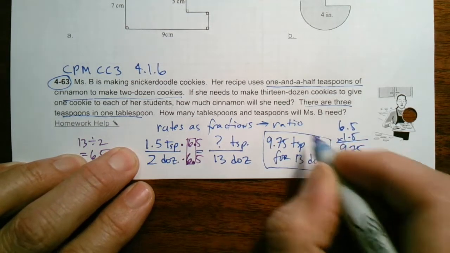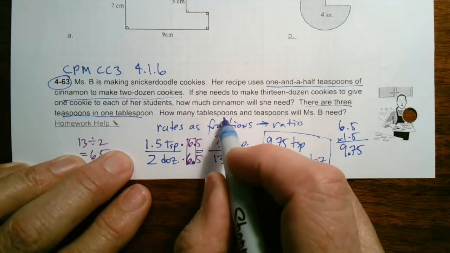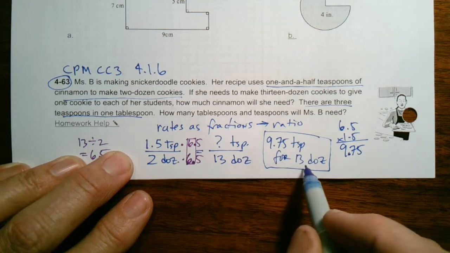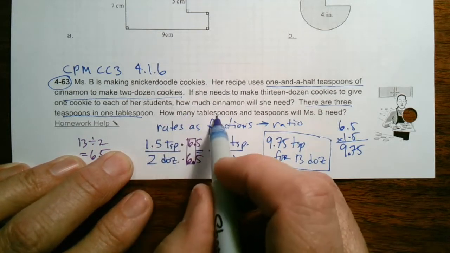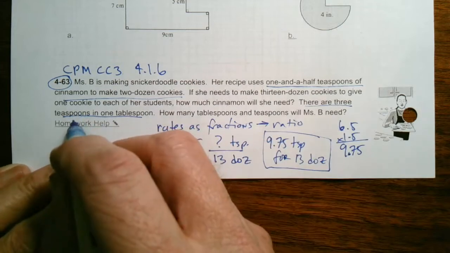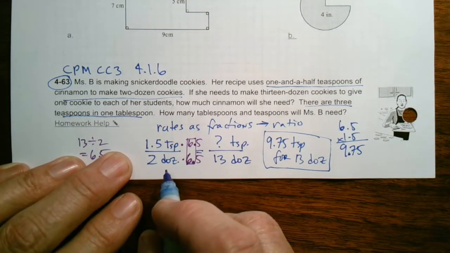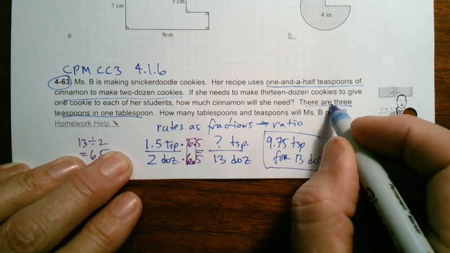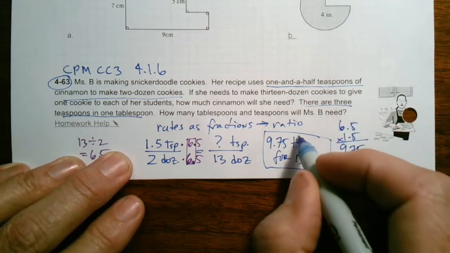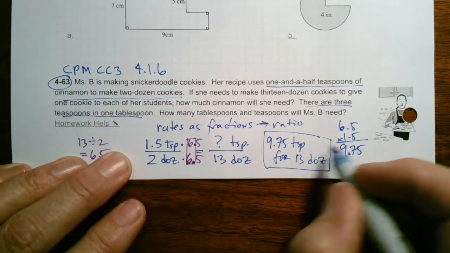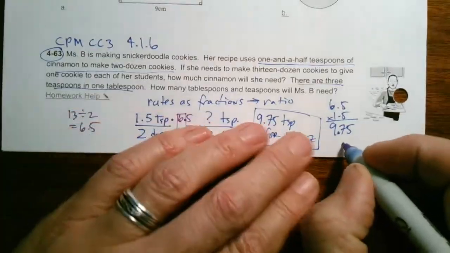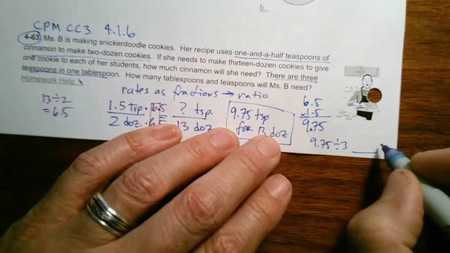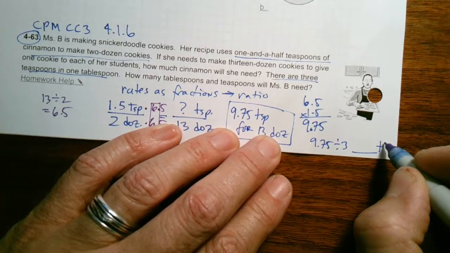That's one answer. Then it says, how many tablespoons and teaspoons will Ms. B need? Well, we know how many teaspoons, I just figured that out. To find how many tablespoons, it says there are 3 teaspoons in 1 tablespoon. So I'm going to take my 9.75 and divide it by 3 to figure out how many tablespoons.